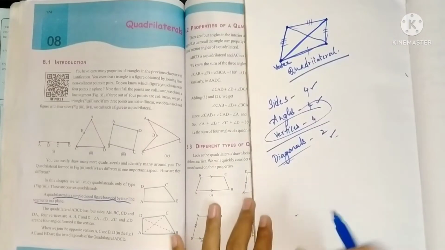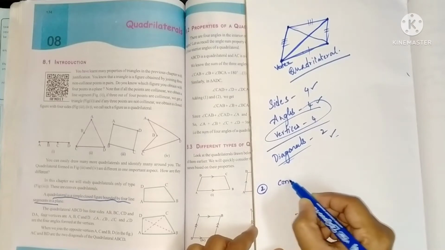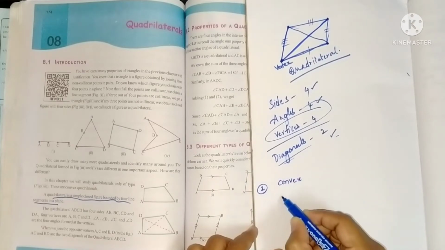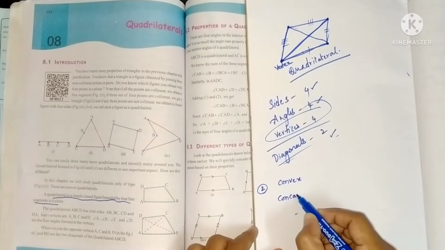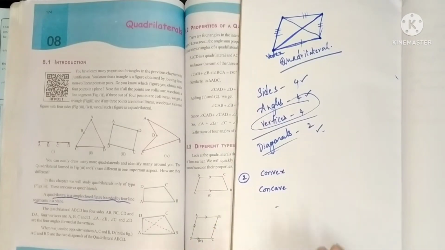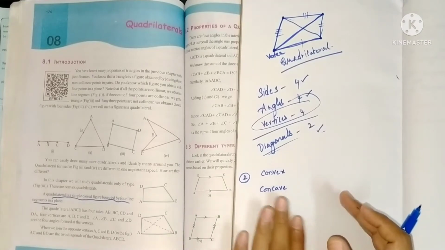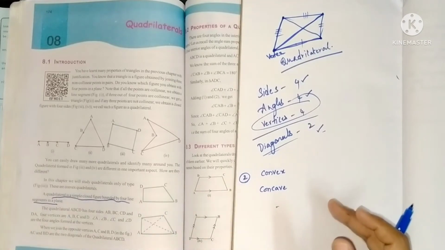First, we have two types of quadrilateral: one is the convex quadrilateral and another is the concave quadrilateral. Students, you came to know these words in physics: convex mirrors and concave mirrors, or convex lens and concave lens, right? So here we have convex quadrilateral and concave quadrilateral.